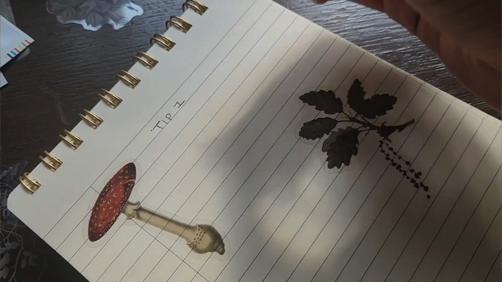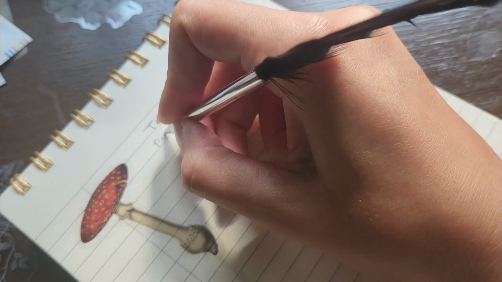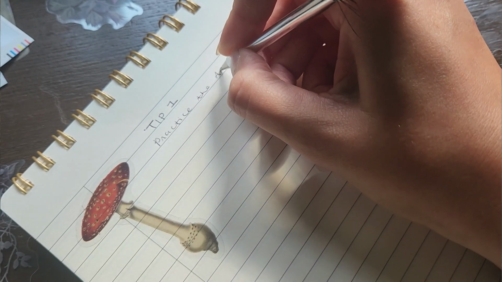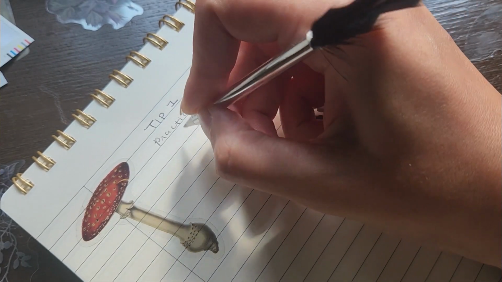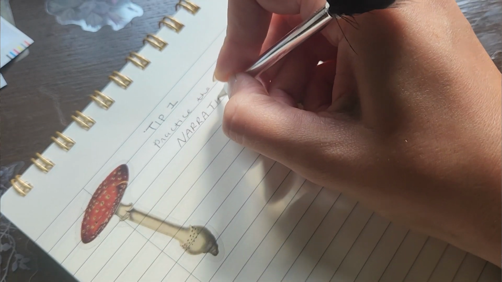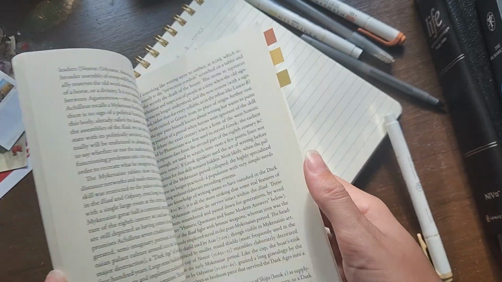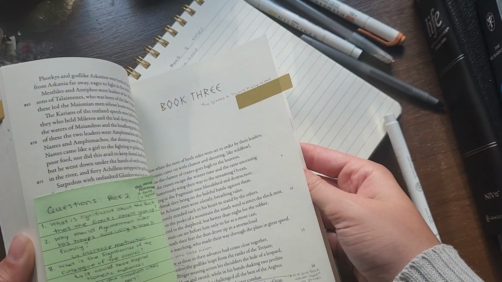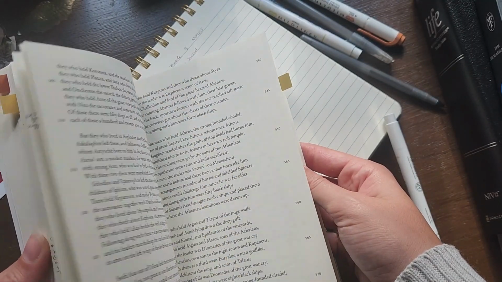Alright, so practice number 1, narration. Narration is one of the sharpest tools in the toolbox of the classical educator, or the classical reader. To narrate is simply to retell the story in your own words. So in the classroom, the teacher reads a chapter of a book and asks a student to narrate it back to her. In the context of reading a great book on your own time, this may look like finishing a chapter and jotting down everything you can remember about its plot, its characters, and its ideas.